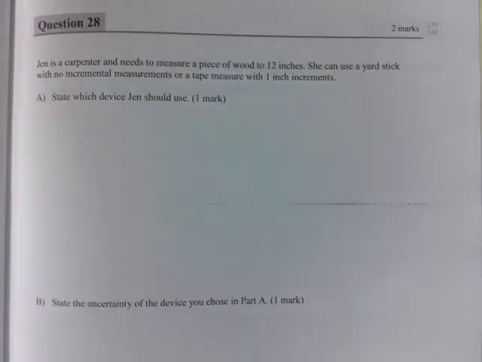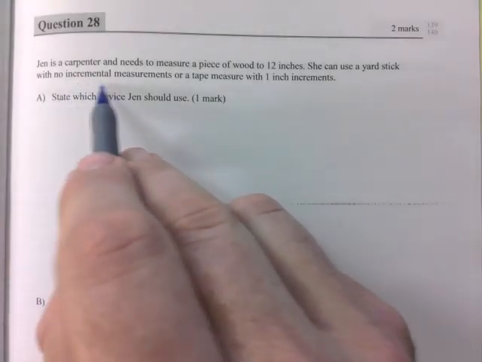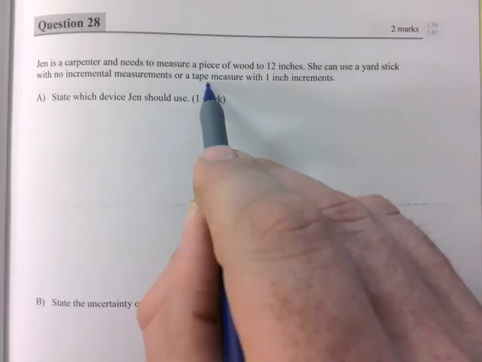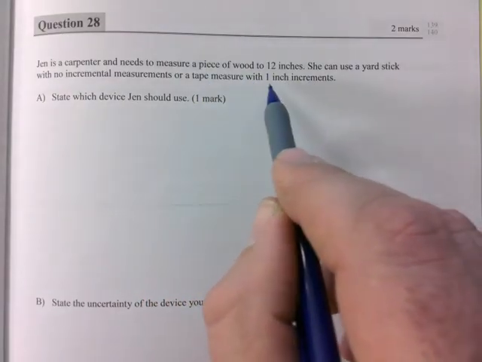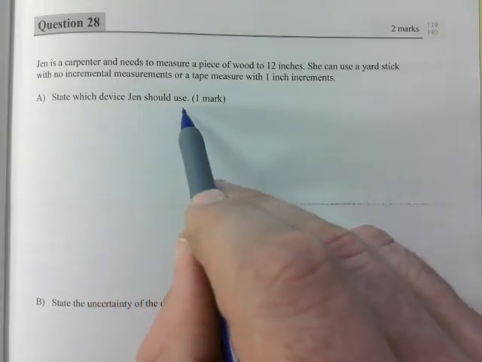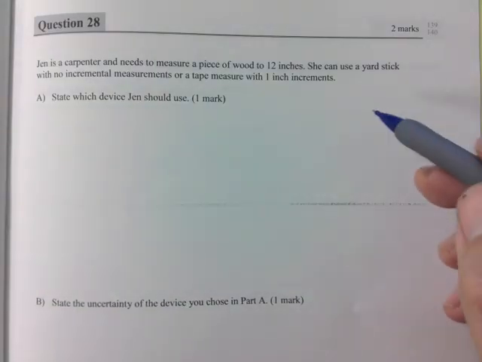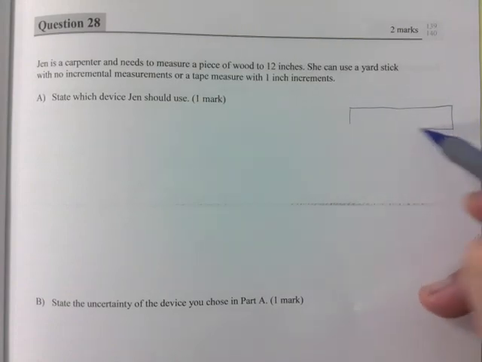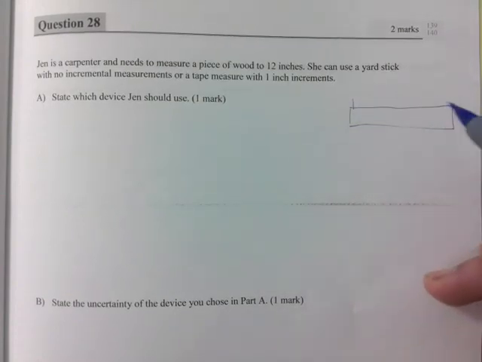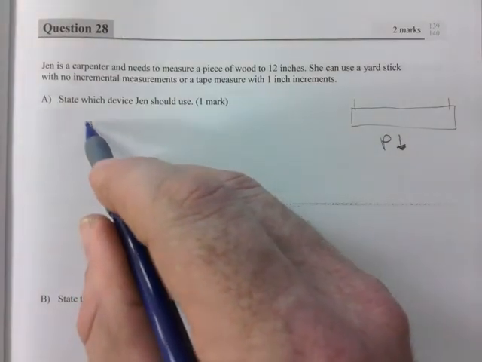Next, a carpenter needs to measure a piece of wood to 12 inches. She can use a yardstick with no incremental measurements or a tape measure with 1-inch increments. State which device Jen should use. What would you say? The yardstick. But the yardstick has, yeah, I know. A yard is like a meter, right? And there's no marking, so precision is bad. Okay? So we're going to use the tape measure.